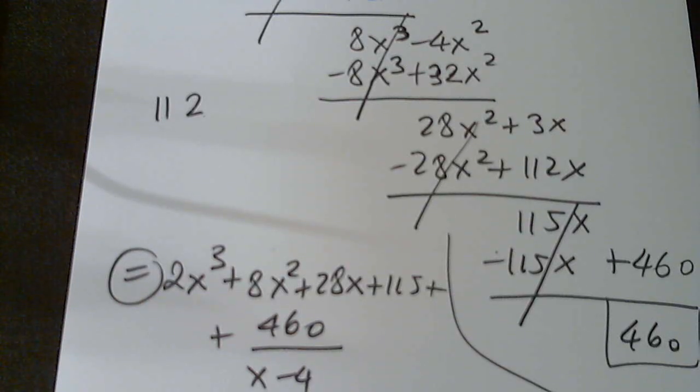Okay, go back. 2x to the fourth, minus 4x cubed, and plus 3x cubed, and plus 3x.